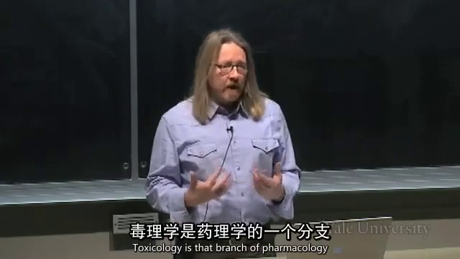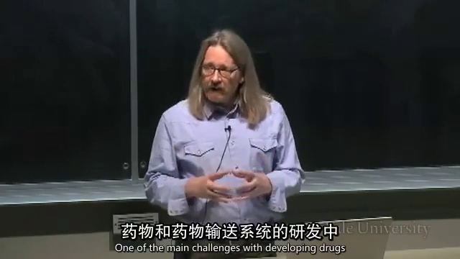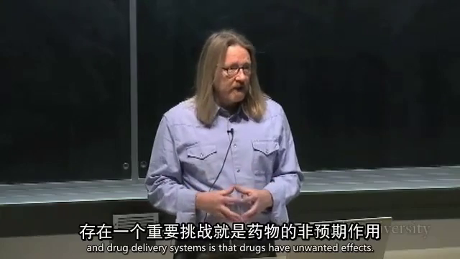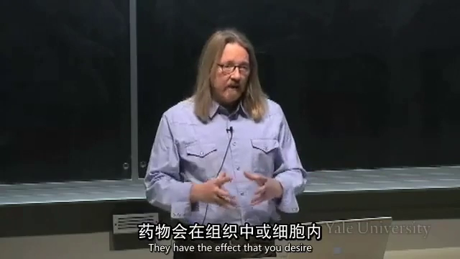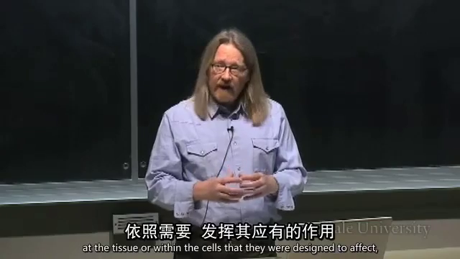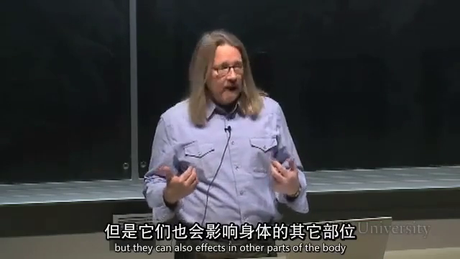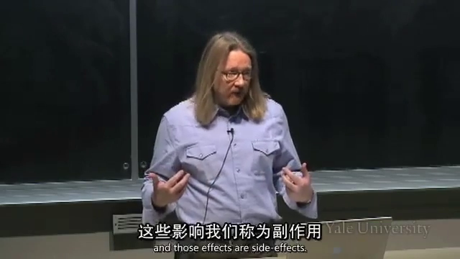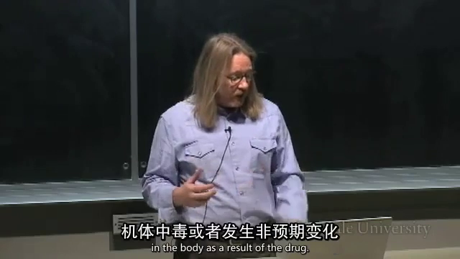Toxicology is that branch of pharmacology that thinks exclusively about toxic effects of the drug. And one of the main challenges with developing drugs and drug delivery systems is that drugs have unwanted effects. Right? They have the effect that you desire at the tissue or within the cells that they were designed to affect, but they can also have effects in other parts of the body. And those effects are side effects. Right? Those effects are toxicities or unwanted changes in the body as a result of the drug.